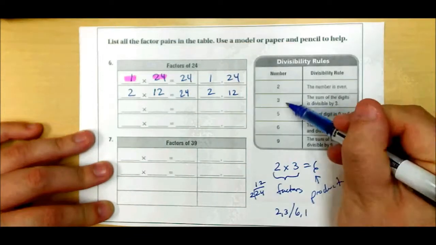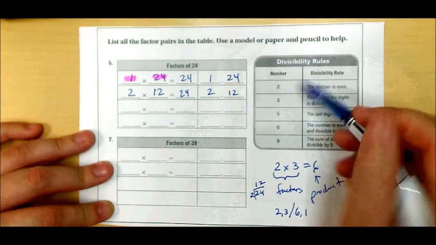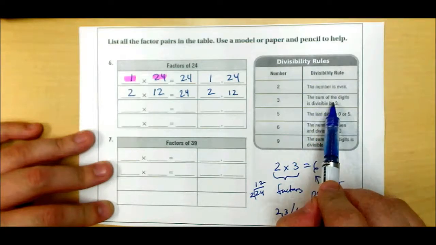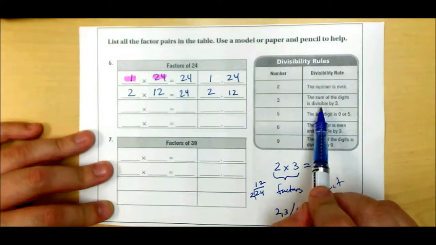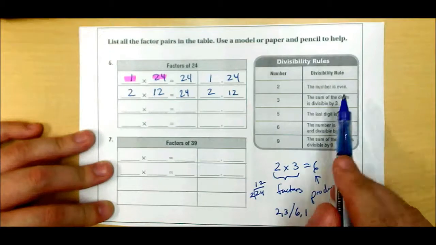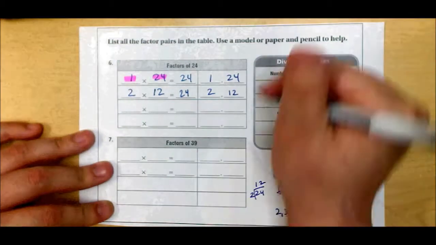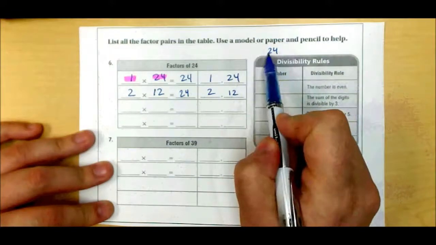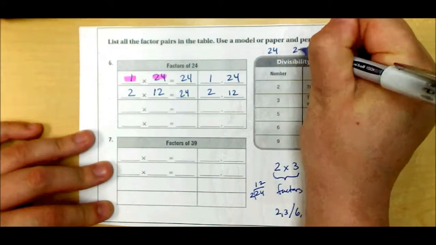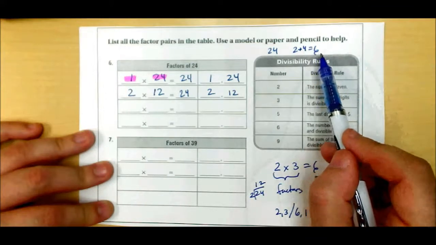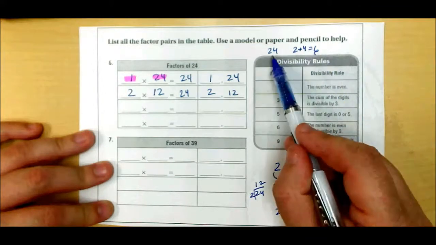Okay, so next I'm going to see if it's divisible by 3. Now, here's how you tell if something's divisible by 3. You take all the digits in the number and add them together. And if the answer that you get is divisible by 3, then your original number is divisible by 3. I'll demonstrate what I mean by that. Let's take 24. I'm going to add up the 2 and the 4. The 2 plus 4 equals 6. Now, is 6 divisible by 3? Well, yes, it is. Therefore, 24 is divisible by 3.